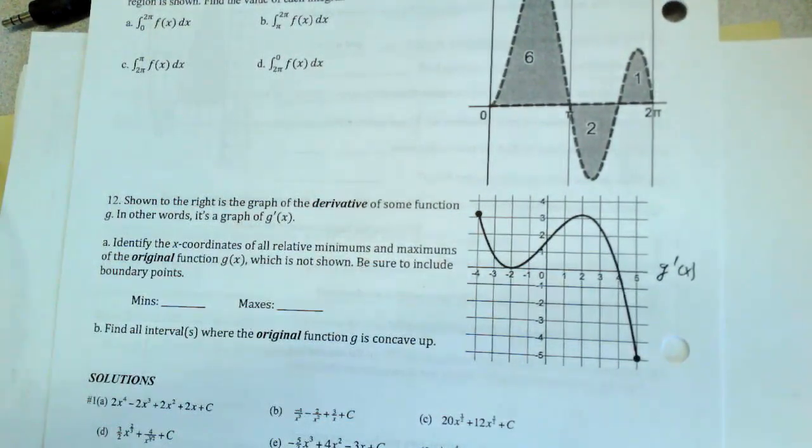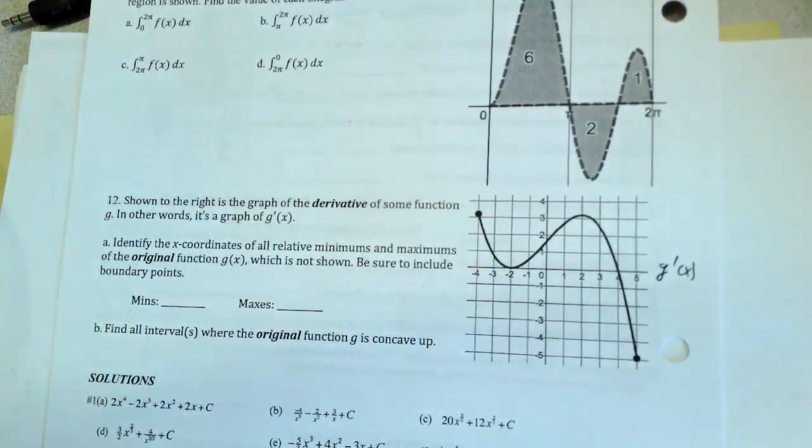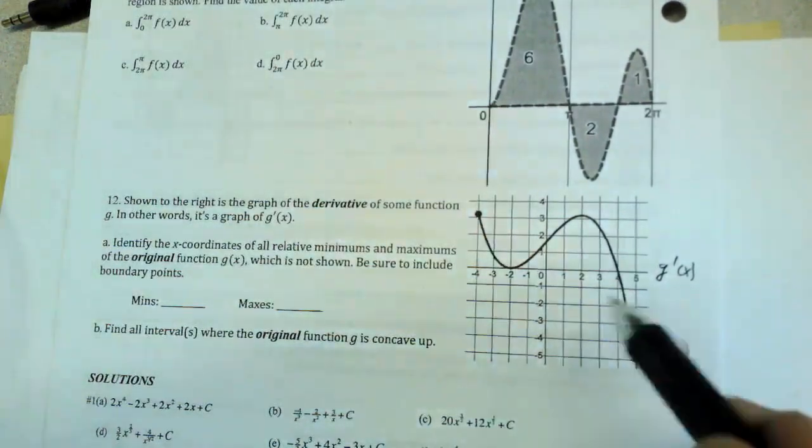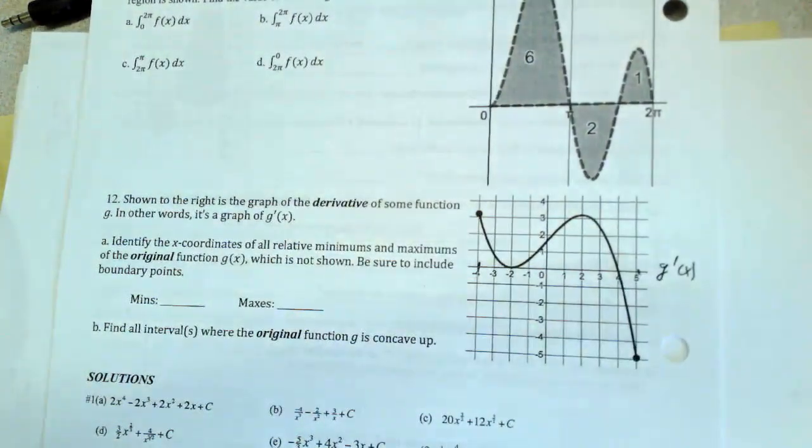Well, you might remember that minimums and maximums can occur at two kinds of places: critical points and boundary points. Boundary points are pretty unusual. We haven't done much with them, but I threw them in this problem for funsies. So let's think about critical. Well, okay, let's do boundary points. Obviously, the boundary points are -4 and 5, right? That's where the function sort of ends. Okay, fine. So those guys could be mins or maxes.